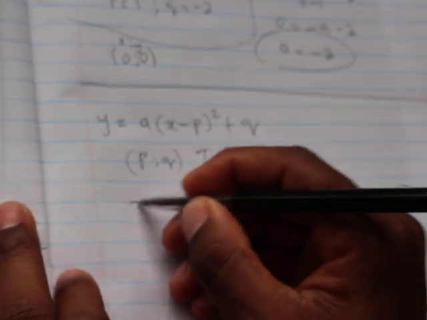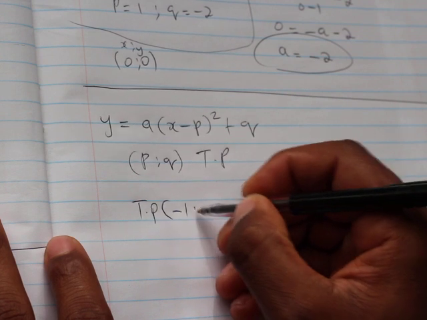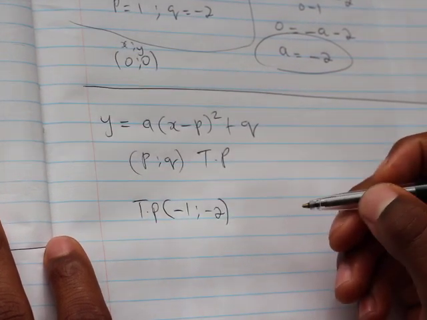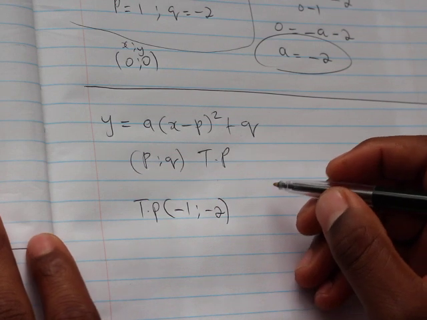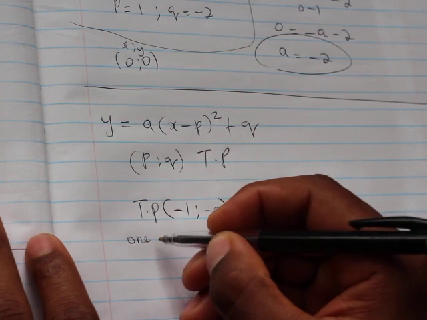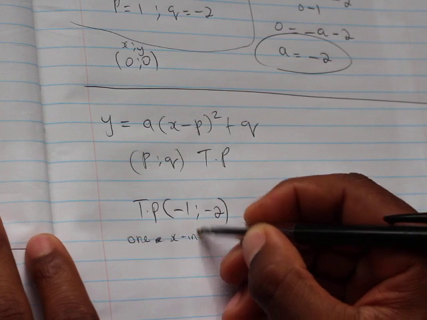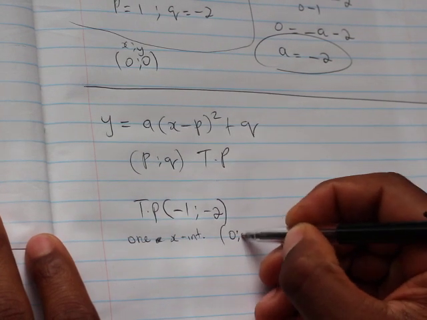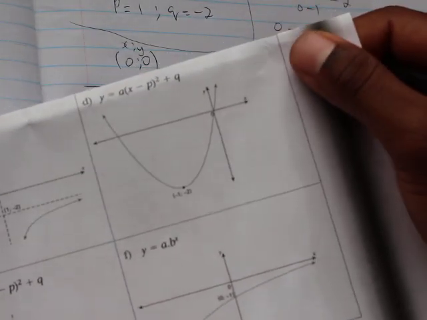So we've got two pieces of information. We've got the TP, which is minus 1 and minus 2. We also have where the graph passes, 1 x-intercept, which is at 0 is to 0.